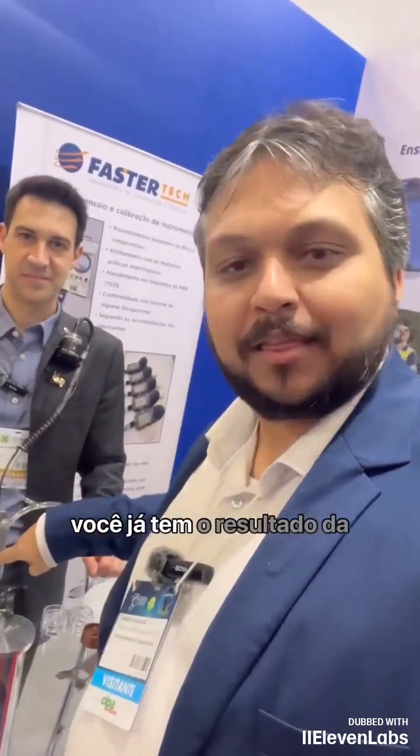A dust meter that provides instant readings. What does that mean? You're collecting and immediately you have the dust measurement results on the device. I'm here with Reynaldo from Faster, and he brings us the information, bringing this great novelty to Brazil. Say hi, Reynaldo. Hello, everyone.